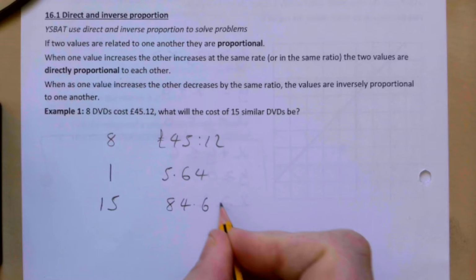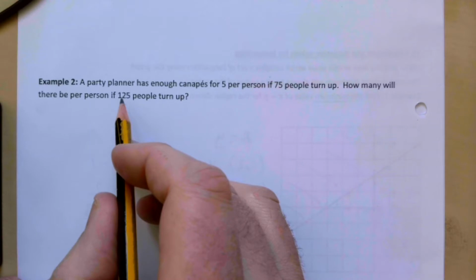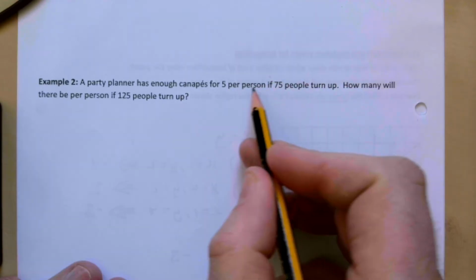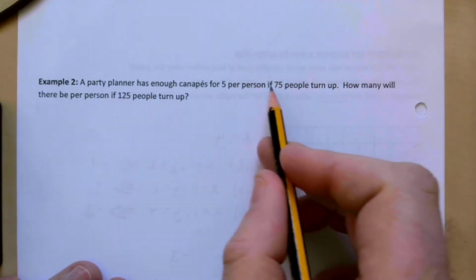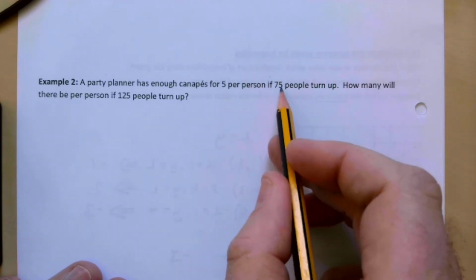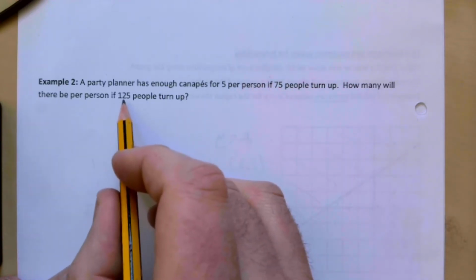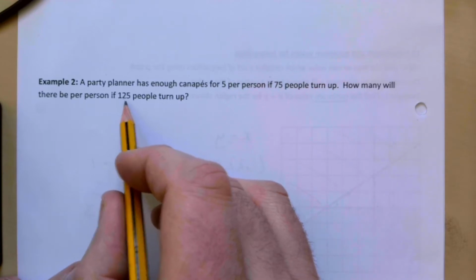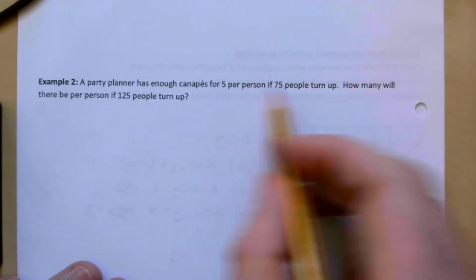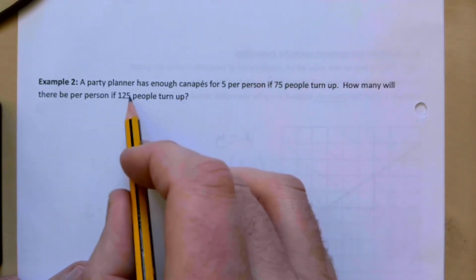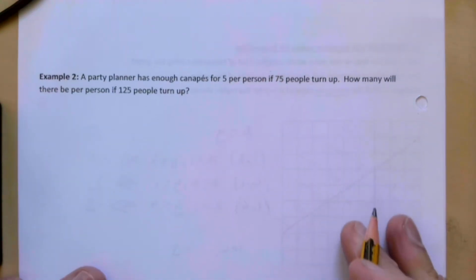Next one's inverse proportion. A party planner has enough canopies for 5 per person if 75 people turn up. How many will there be per person if 125 people turn up? Can you see, so there's the same amount of canopies in total at this party. And so they have 5 if 75 people turn up. But as the amount of people gets bigger, there's going to be fewer canopies for each person. So as one gets bigger, the other one gets smaller. That's what inverse proportion is.